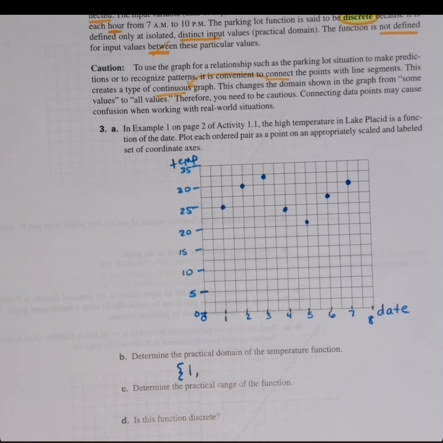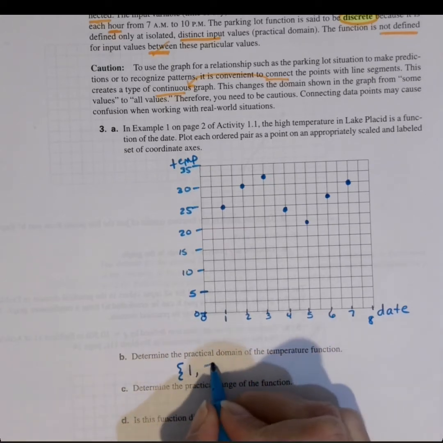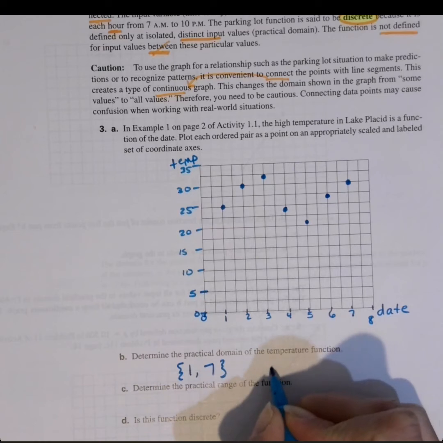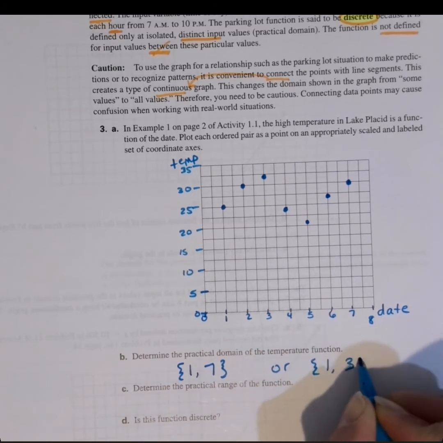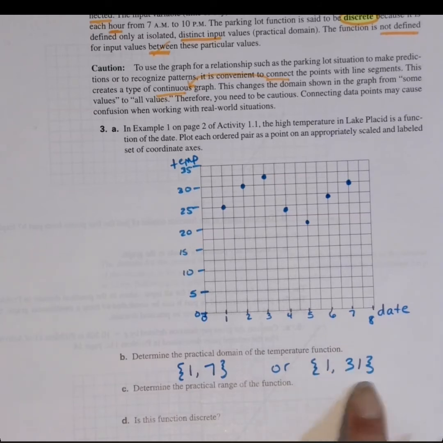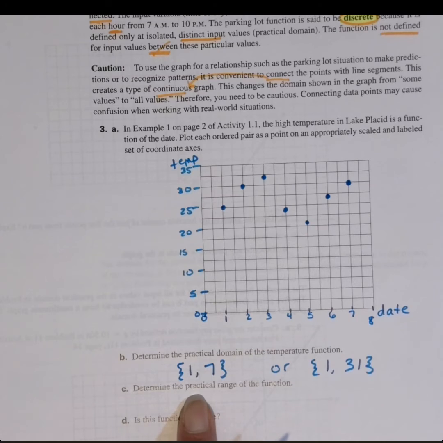So sometimes when I do a practical domain, I can go with what the data says. I collected data for like a week. So I could go 1 through 7. Or you could also say, I don't have data for it, but maybe I could have kept my study going for a few more days and I could have gone 1 through 31. But I know that for sure after 31, it's not going to make sense because 32 is not a date. So there are 2 philosophies for practical domain, and it's not like one's better or worse than the other.